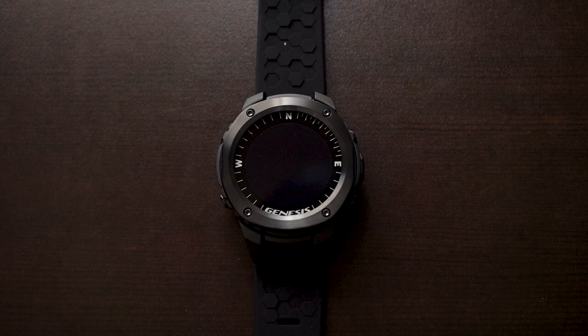Hi everybody, today we're going to take a look at the Genesis Graviton computer overview. So this video is intended to be an overview of as many of the menus and submenus as we can get to. So we're going to cover a lot of different features.